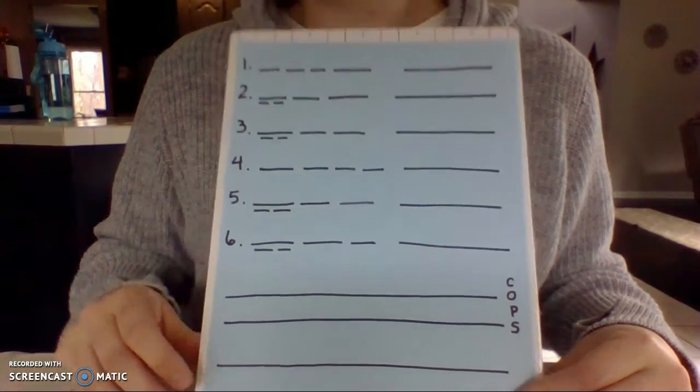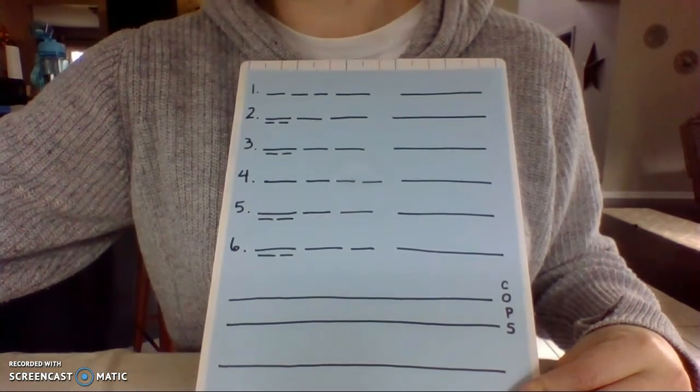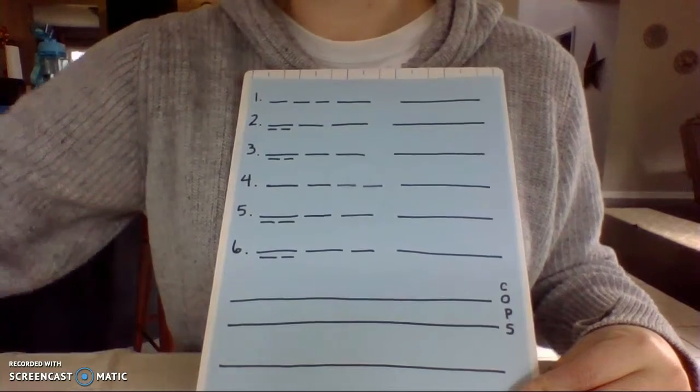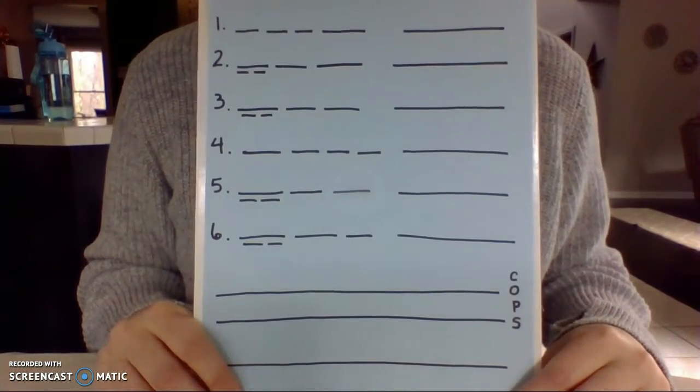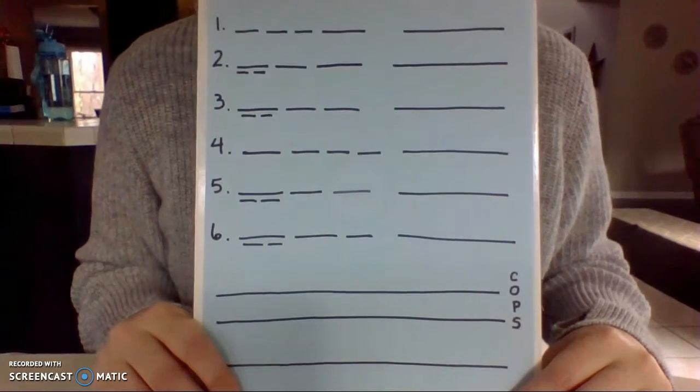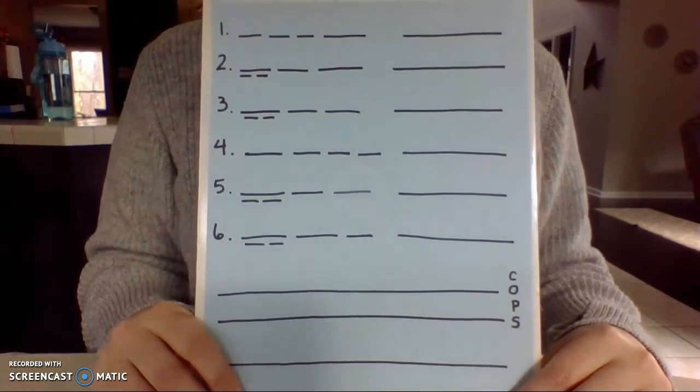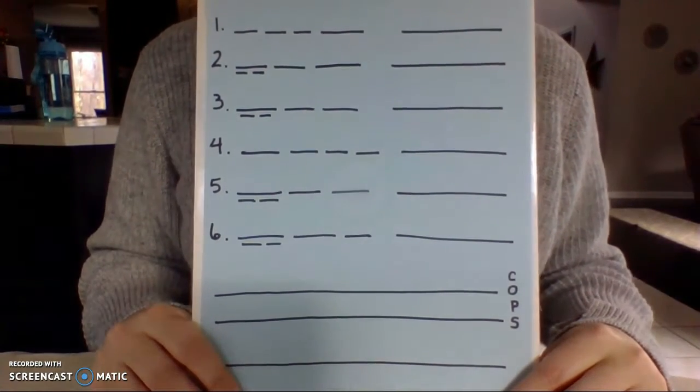So the first word we have is the word bottle. Say that word, bottle. Good, and I'm going to use it in a sentence for you. I brought a water bottle with me to practice yesterday in case I got thirsty. So the word is bottle.